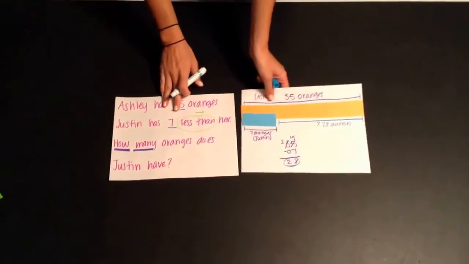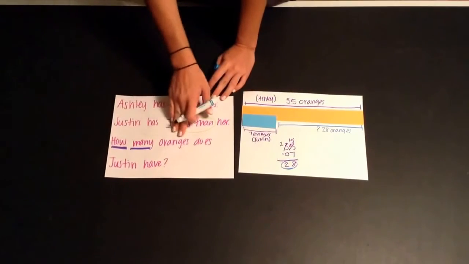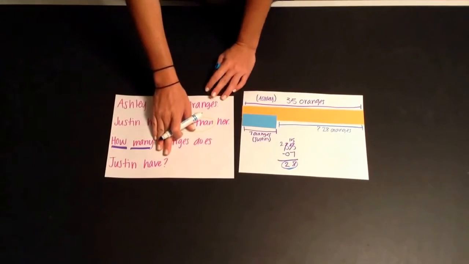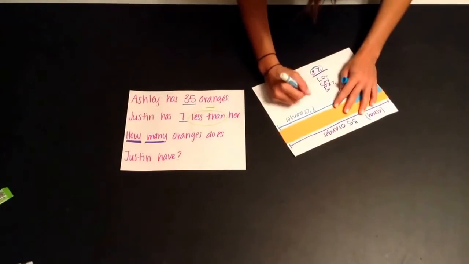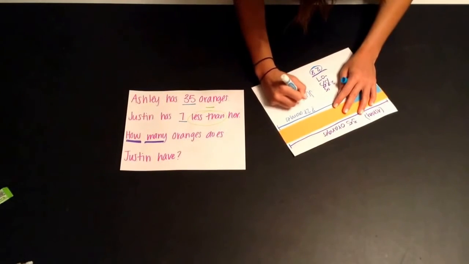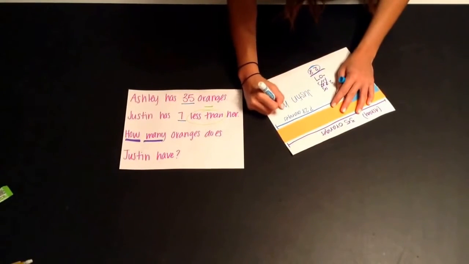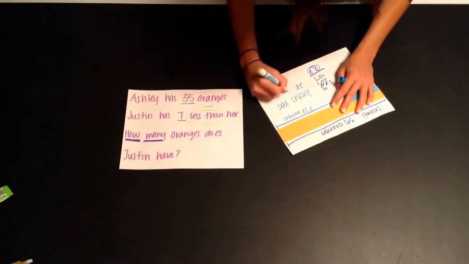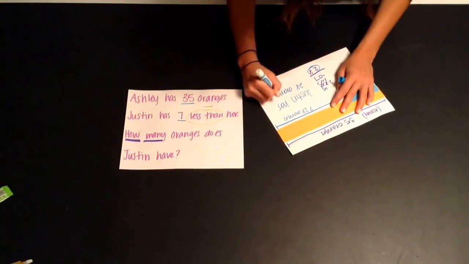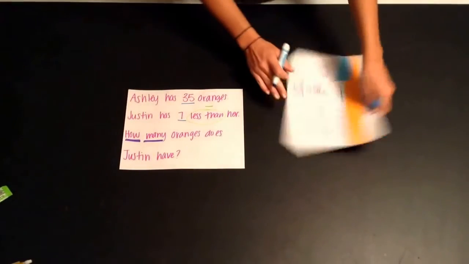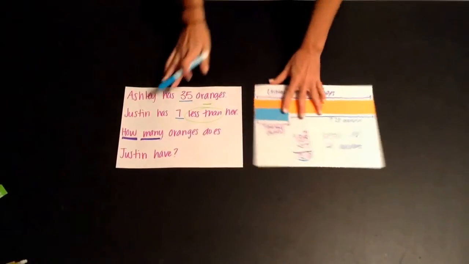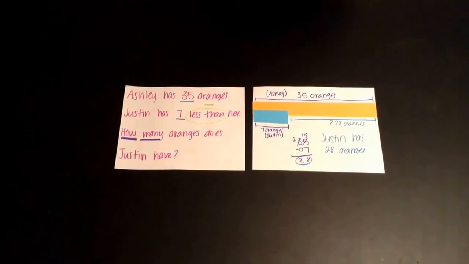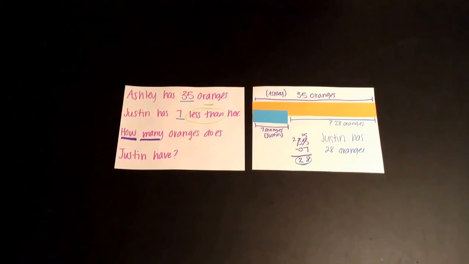So if we go back to our question, we see how many oranges does Justin have? Well, we come back over here, we see that he has 28. So Justin has 28 oranges. So our answer to the problem, Justin has 28 oranges. That is how we do subtraction using the linear method.